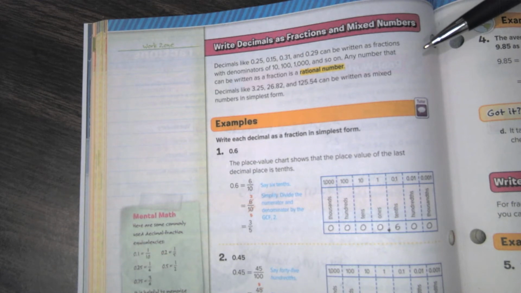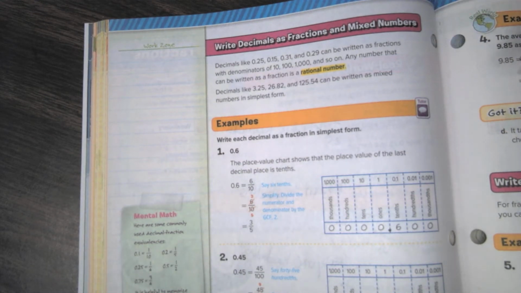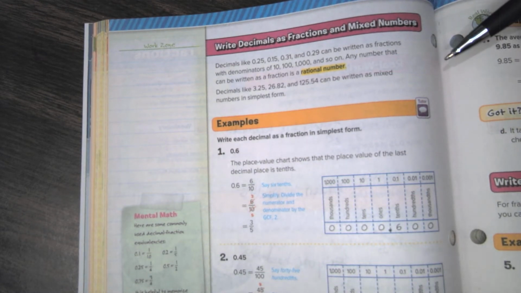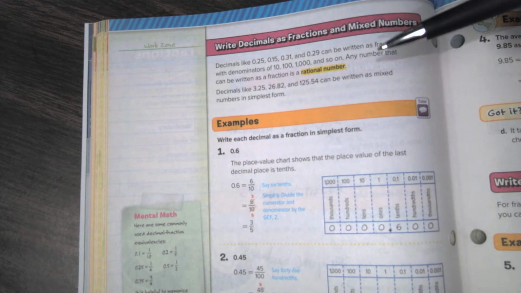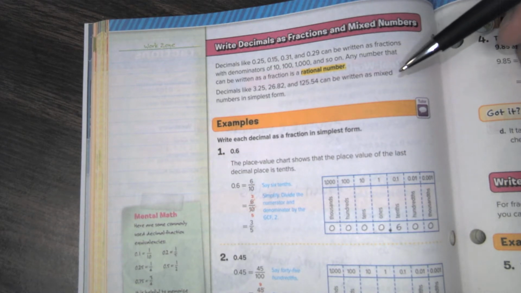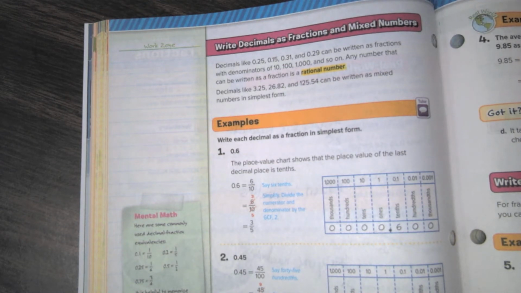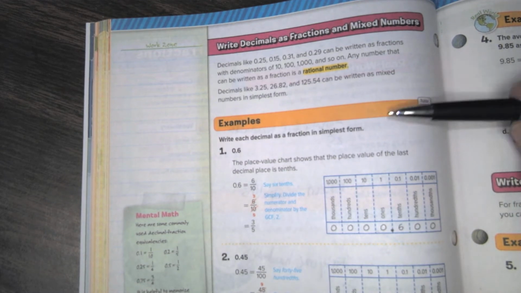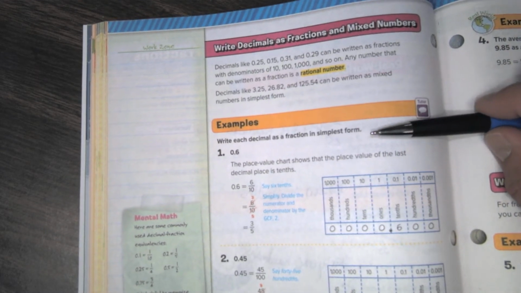Any number that can be written as a fraction is a rational number. Irrational means they can't be written as a fraction; rational numbers can be written as a fraction. So decimals like 3 and 25 hundredths, 26 and 82 hundredths, and 125 and 54 hundredths can be written as a mixed number in simplest form. First, we're going to start with writing each decimal as a fraction in simplest form.